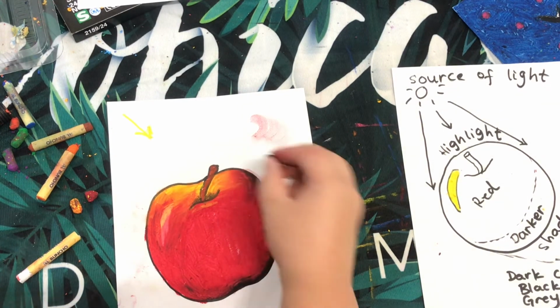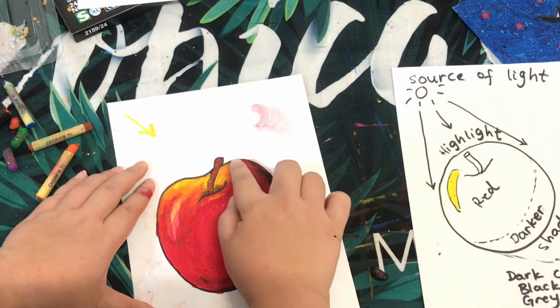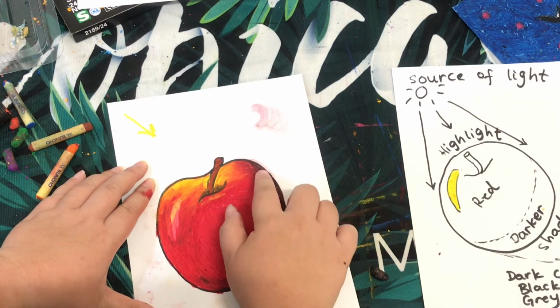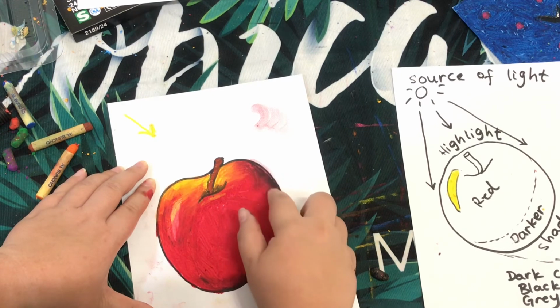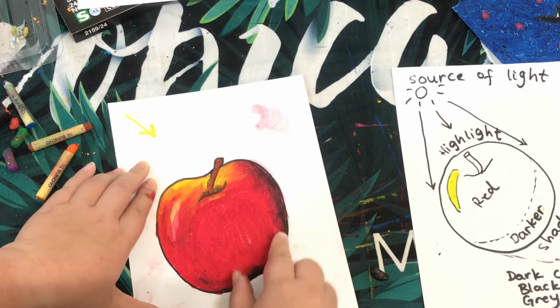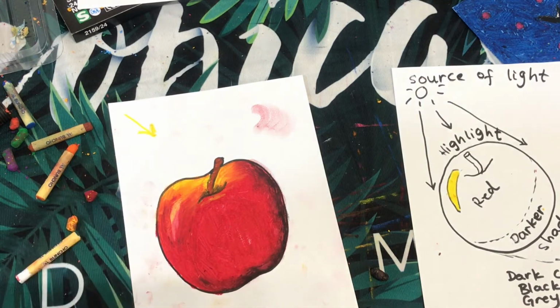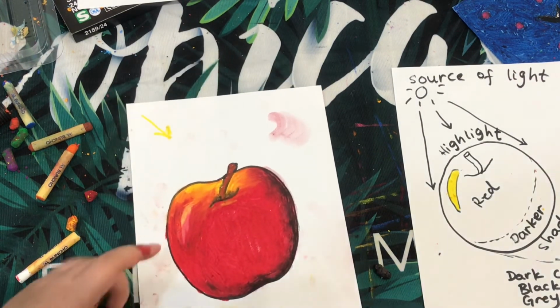Okay, now one more time, rub it nicely, blend it nicely with the tip of your finger. It's okay if your finger is dirty, you can wash it later. Okay, there you go. Now doesn't it look much better?